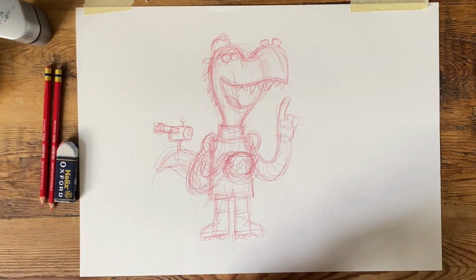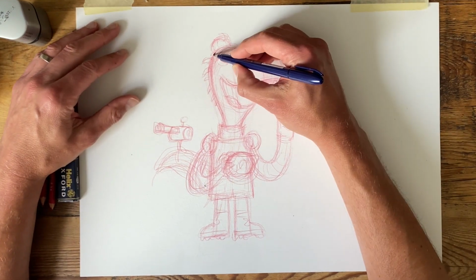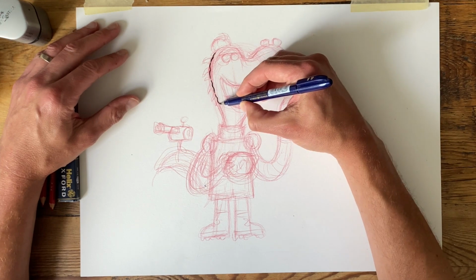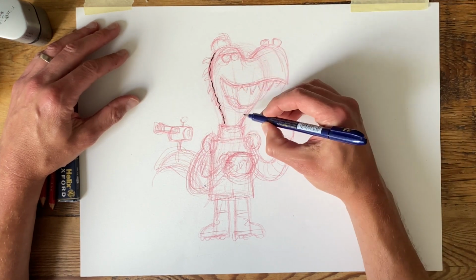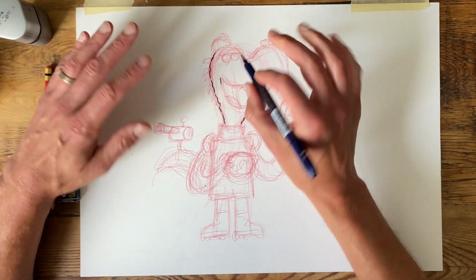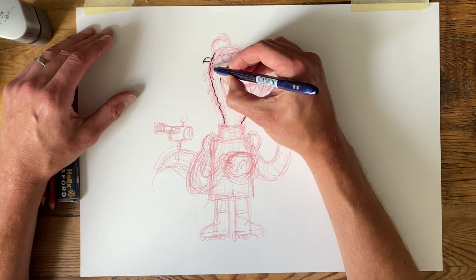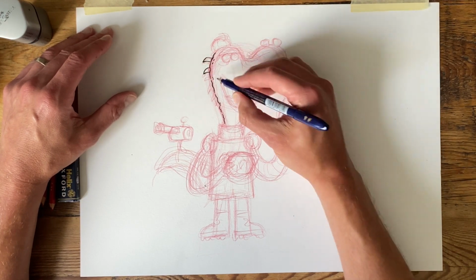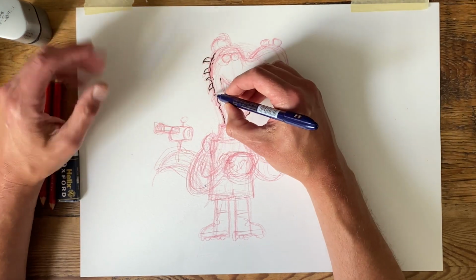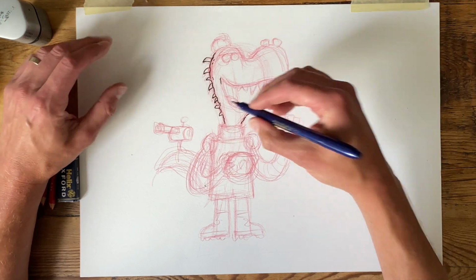All right, let's ink this guy. So I'm going to start up by his head here. I'm going to go over his head. I'm going to make it kind of bumpy because he's got scales, so it's all right to make mistakes. I'm just going to add some little bumps, and I'm going to go over these spikes on his back. And I don't know if T-Rexes have spikes on their back. Sometimes they do. This guy does.